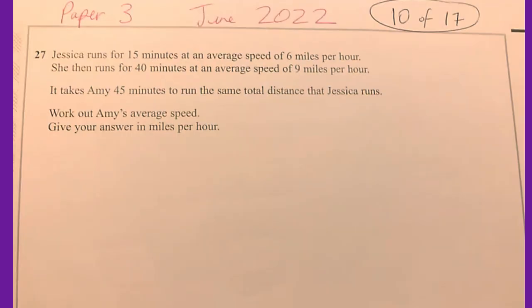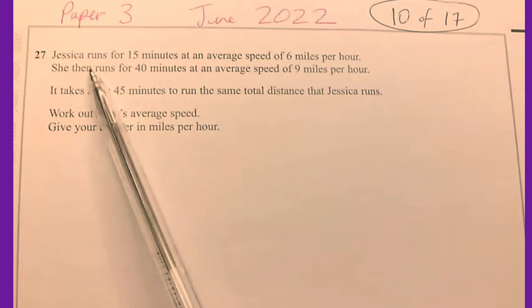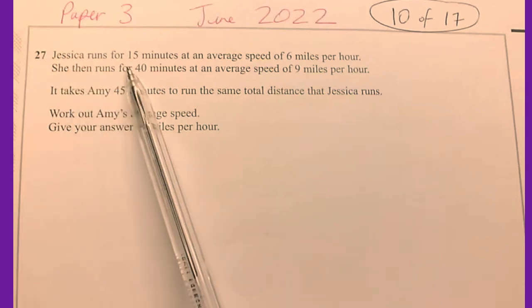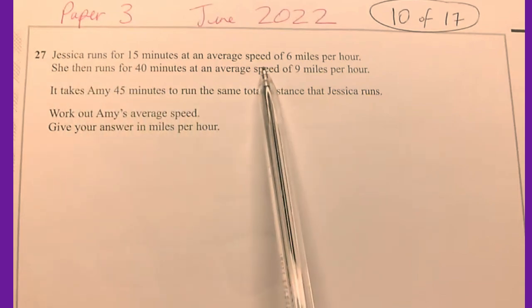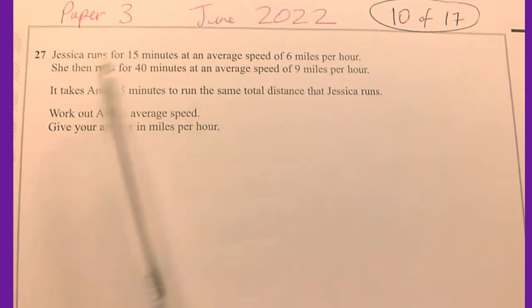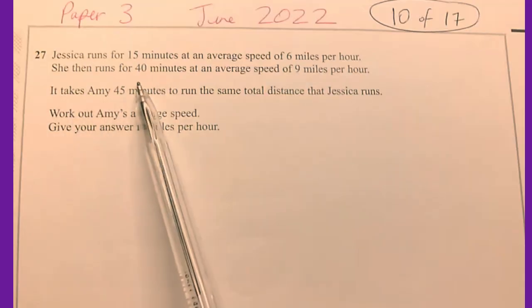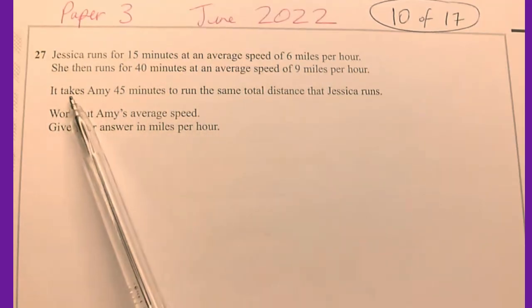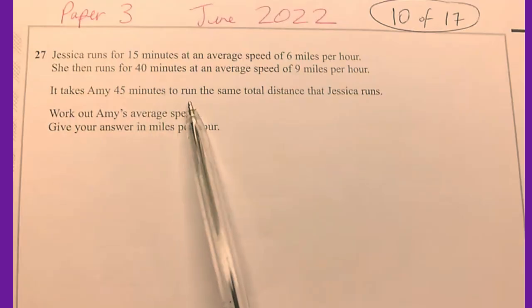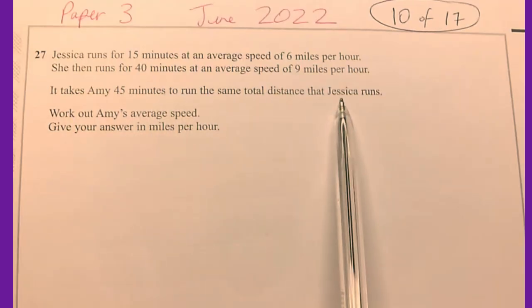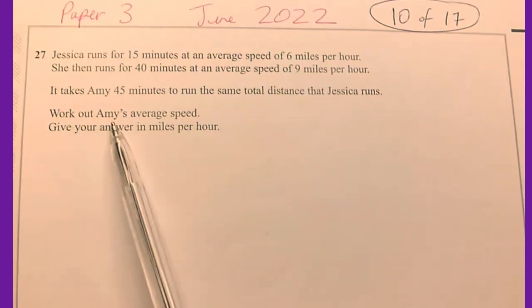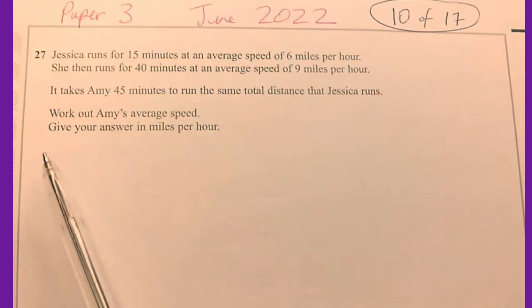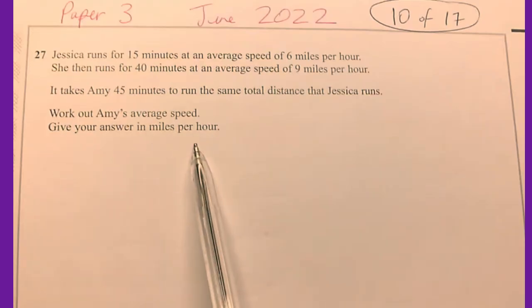I'll read the information. Information is Jessica runs for 15 minutes at an average speed of 6 miles per hour. She then runs for 40 minutes at an average speed of 9 miles per hour. It takes Amy 45 minutes to run the same total distance that Jessica runs. Work out Amy's average speed. Give your answer in miles per hour.